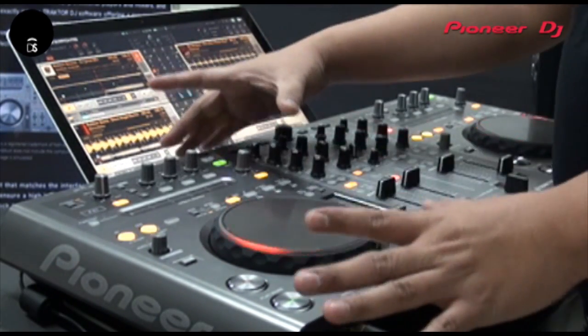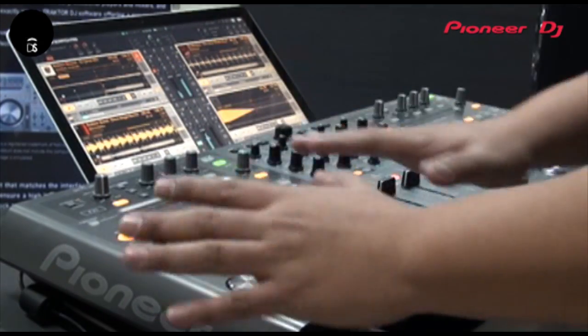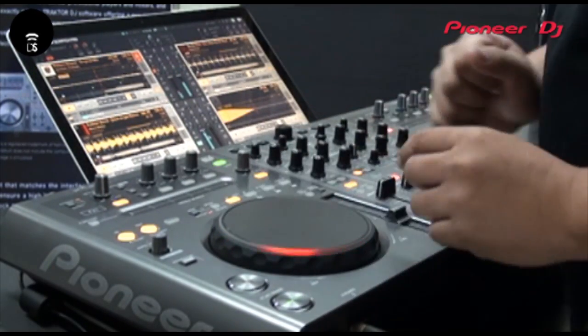Right now I'm using deck C, so I can't use any of the deck A features.